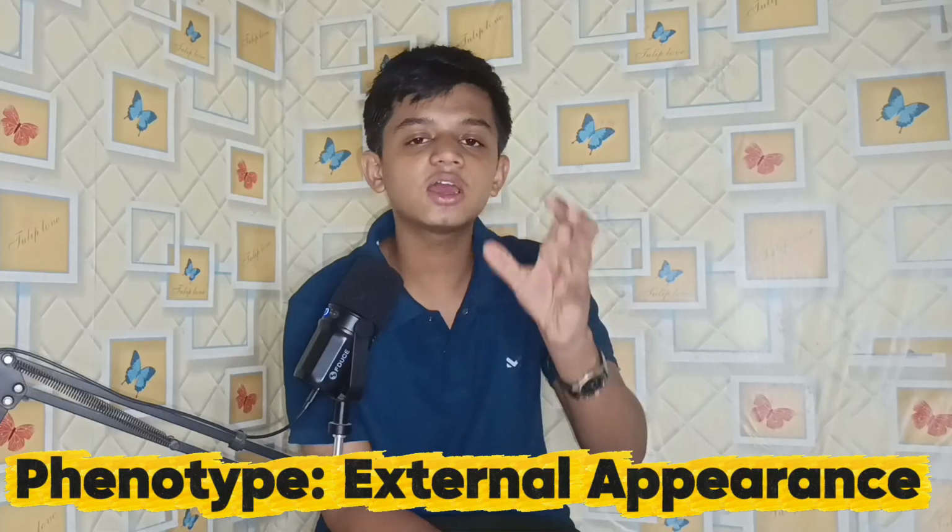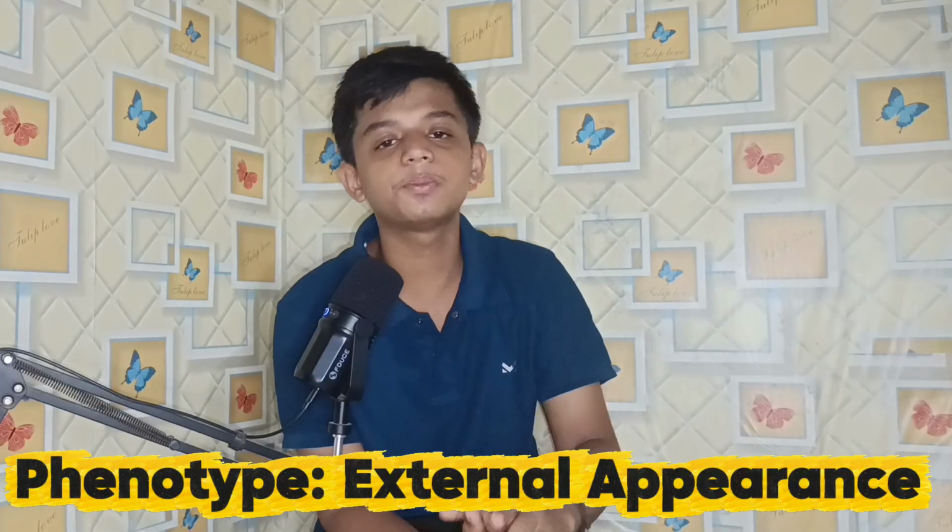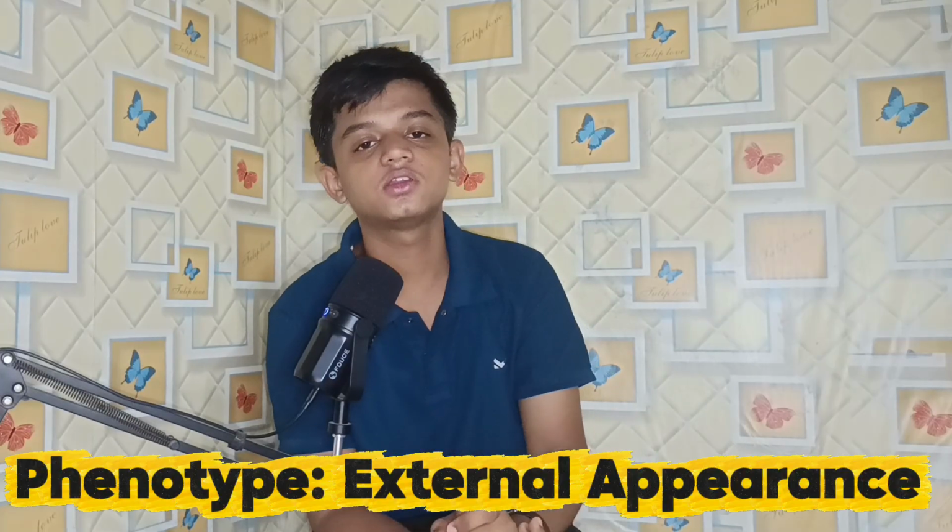Similarly, there are genotype and phenotype. So we are going to talk about that. First, phenotype. Phenotype is nothing but the physical, external appearance of an organism for a particular trait. For example, tall or height, taking that into consideration. Height is the trait, and tall and dwarf are the phenotypes.